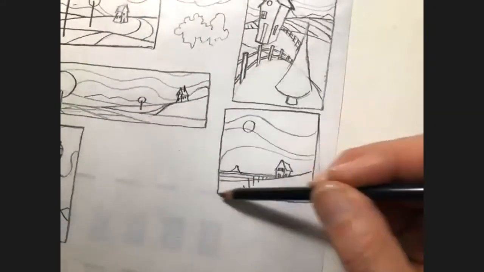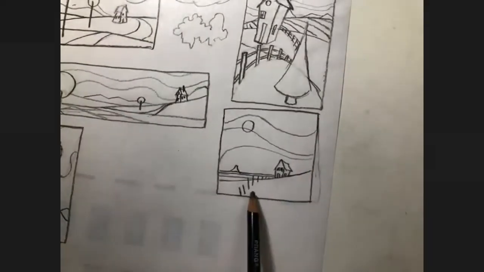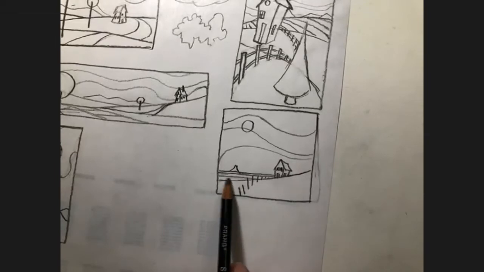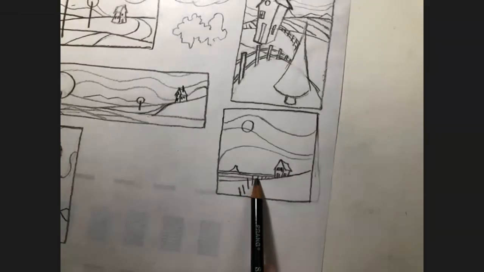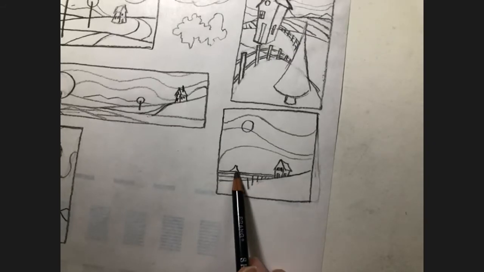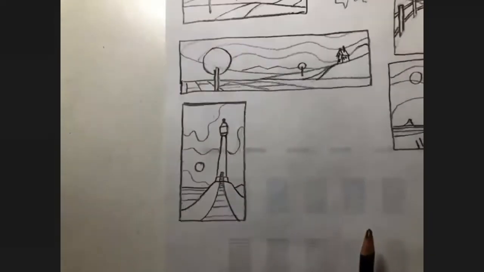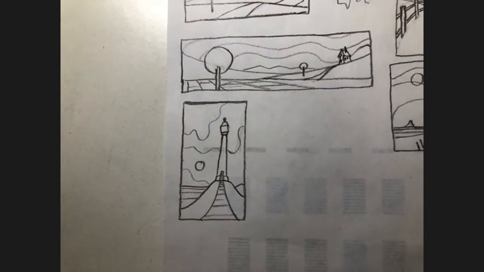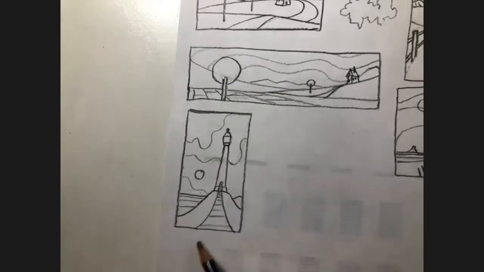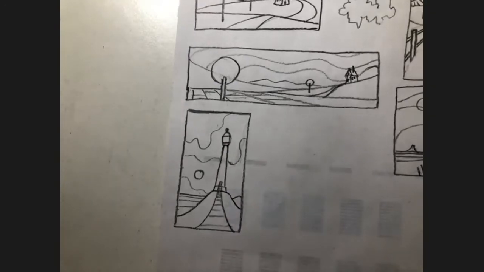I tried a square format and decided to simply do some ocean and a snow fence, or sand dune type fence, with a little island in the background, and tried more of a long, tall, skinny one. And so we threw in a lighthouse here.